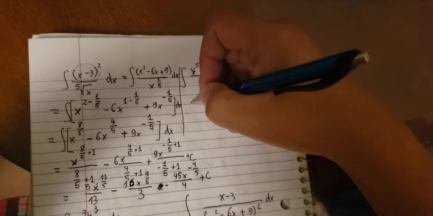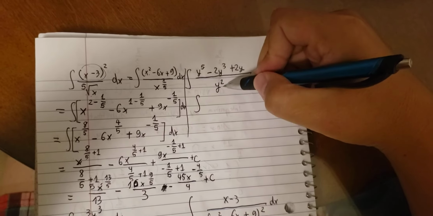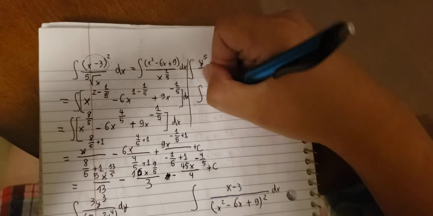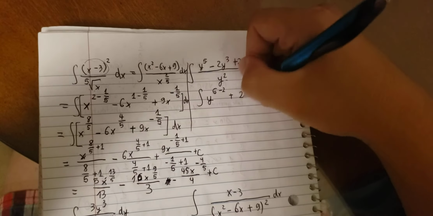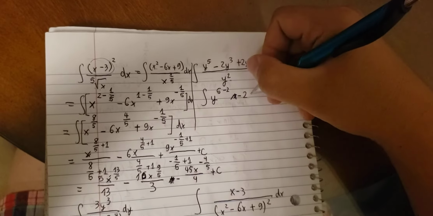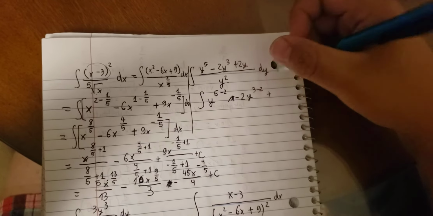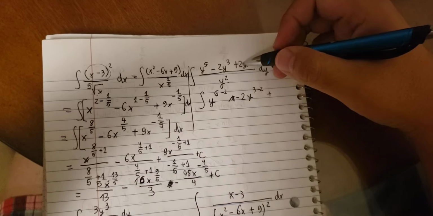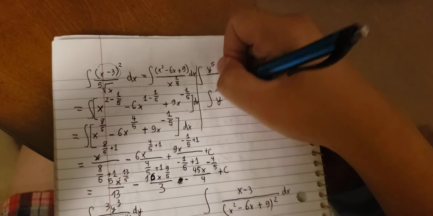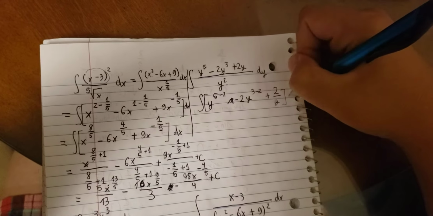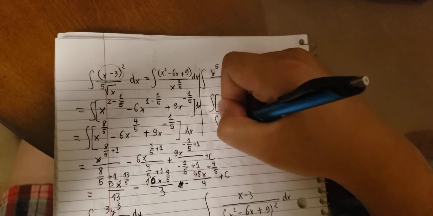Similar for question number 2. y to the power of 5 divided by y to the power of 2. You get 5 minus 2. Oh, sorry. Negative 2y to the power of 3 minus 2. And this one, we simplify, you get 2 over y. So, we simplify.